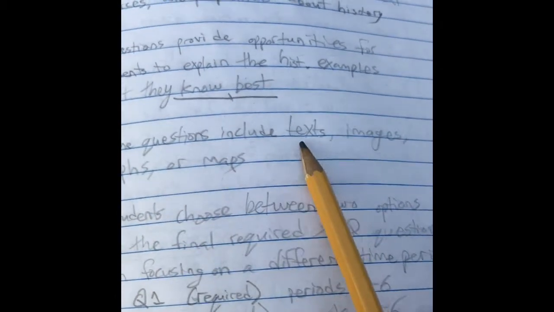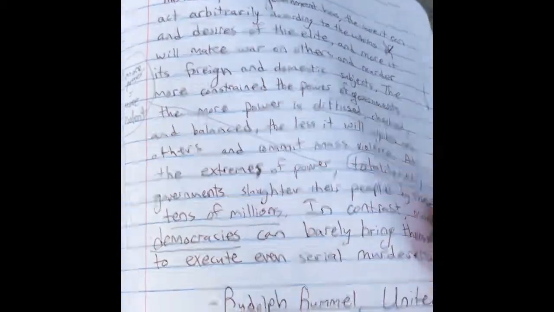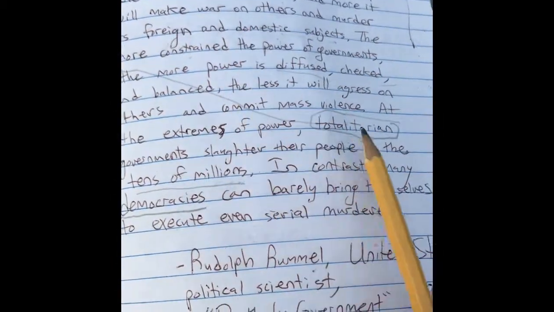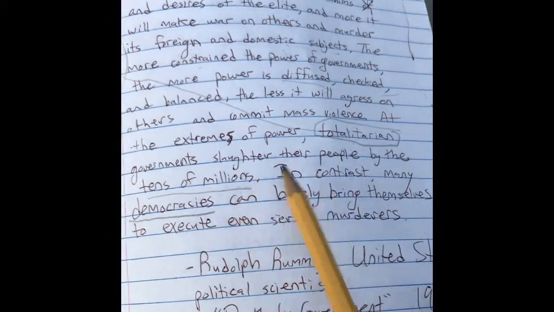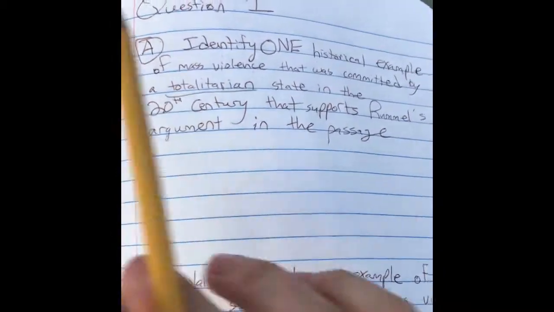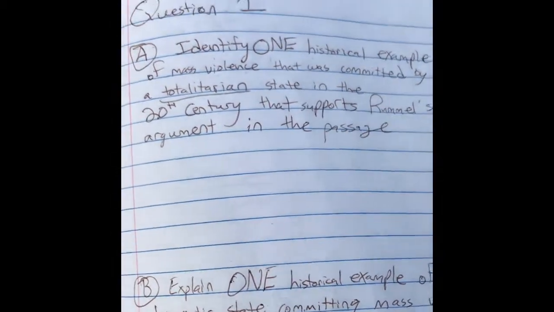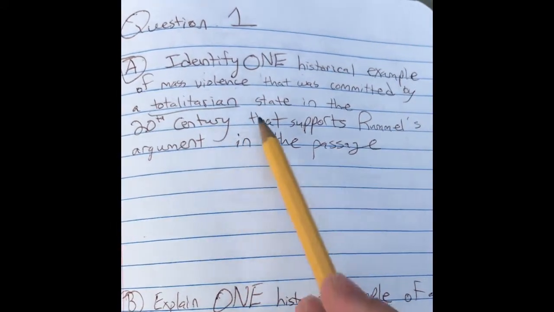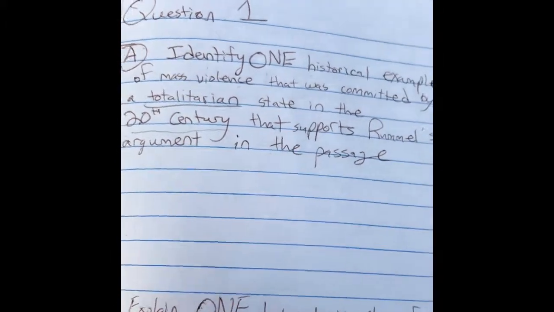And yeah, this question involves a text. So do you see what I mean here? Gives you a broad overview. So let's look at this text here. Yeah, we're looking at a totalitarian government that slaughters tens of millions of people. Do we have at least one example of this? Let's start, and it's opening us to the whole 20th century, so from 1900 to 1999.